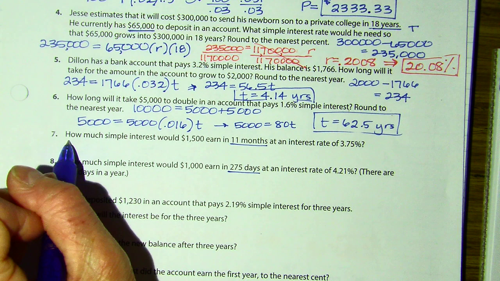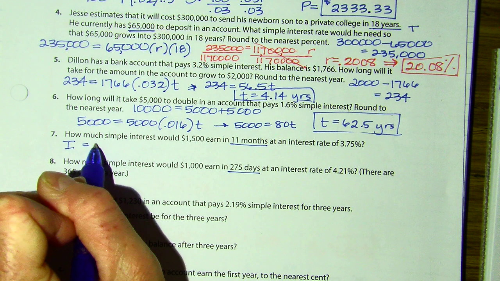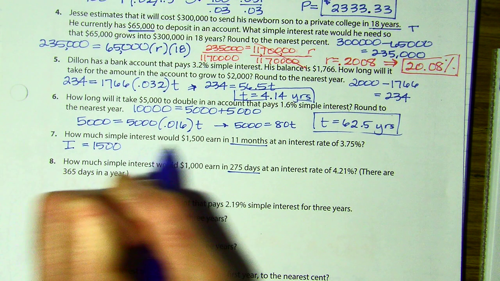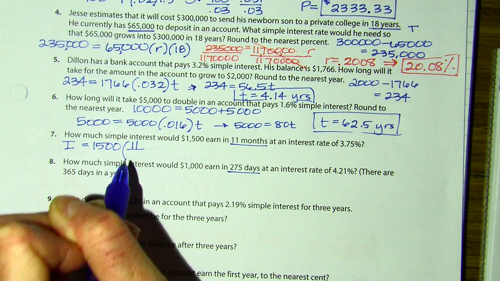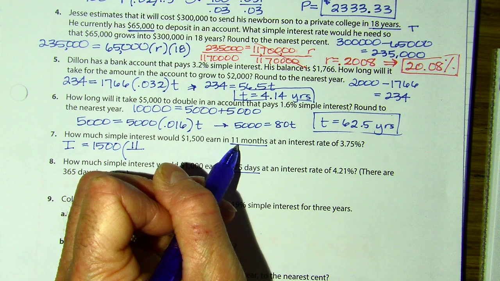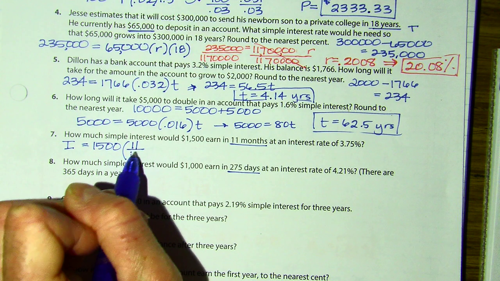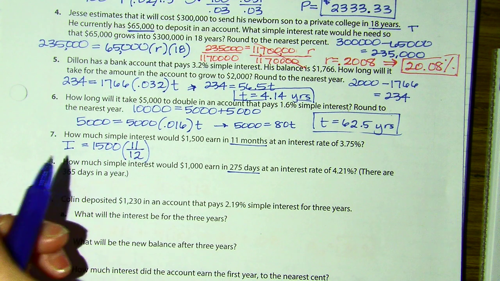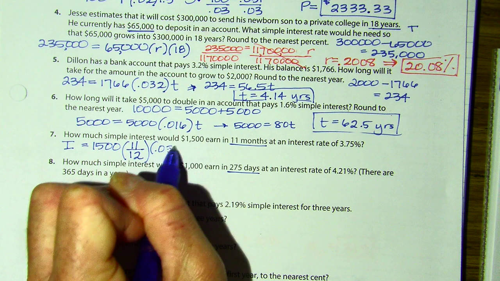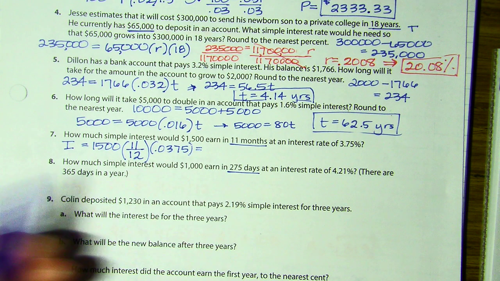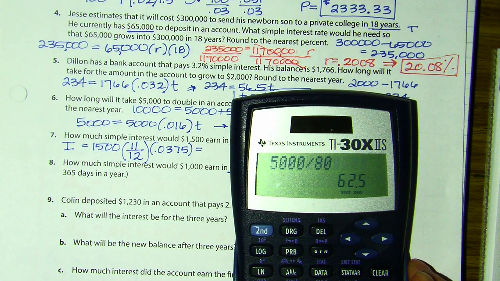So if I'm wanting to know how much interest is earned on 1,500, it hasn't been an entire year. So how many months are there in a year? Well, they want to know 11 out of, there's a total of 12. So I have to multiply the fraction of the year we're using times our rate of 0.0375. And then you would simply enter all of that into your calculator.